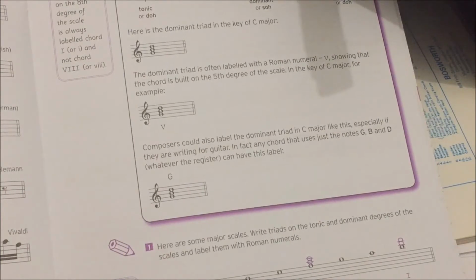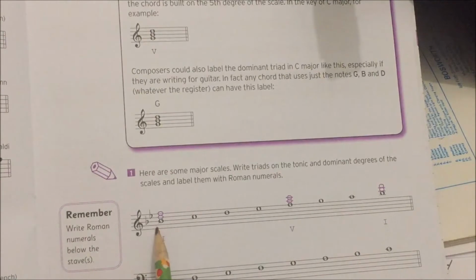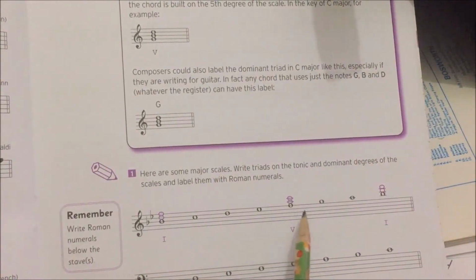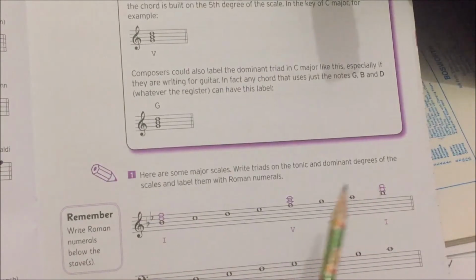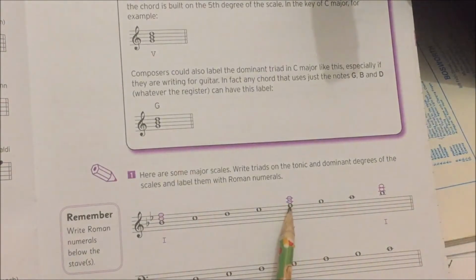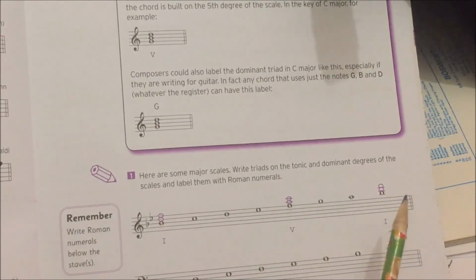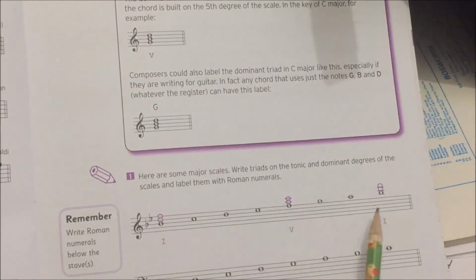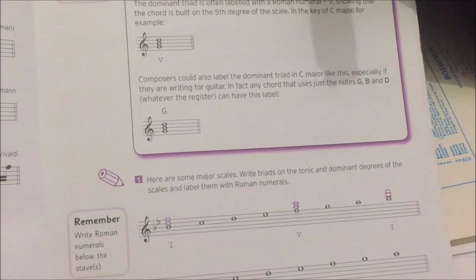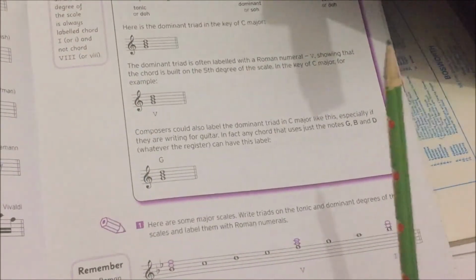The dominant, number 5 in B flat: B flat, C, D, E flat, F. F is the dominant in B flat major. And as you can see, they have done the triad over F because it's a dominant. They've also done the triad over the tonics, B flat here and B flat here. This is pretty simple. Do all of them.